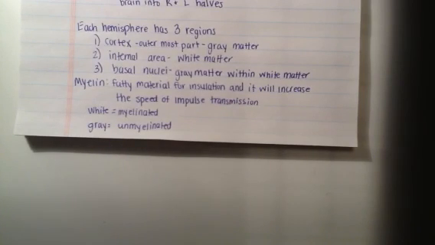If you know anybody that has multiple sclerosis or MS, what's happening in that disease is the myelination of the nervous tissue is breaking down. And that myelin is degrading, and so the impulses cannot travel as fast as they need to or as they once did.